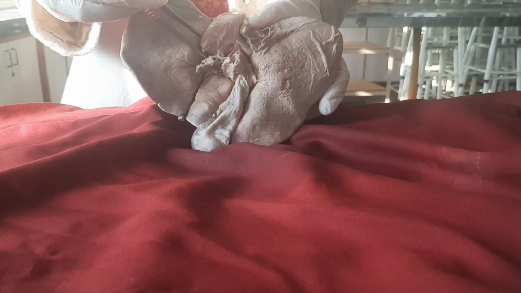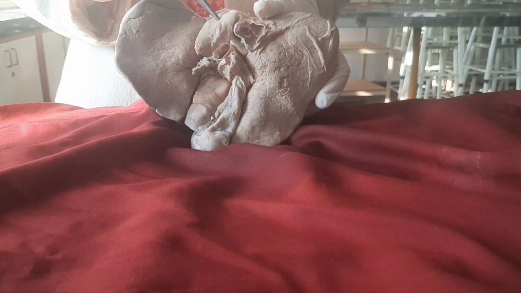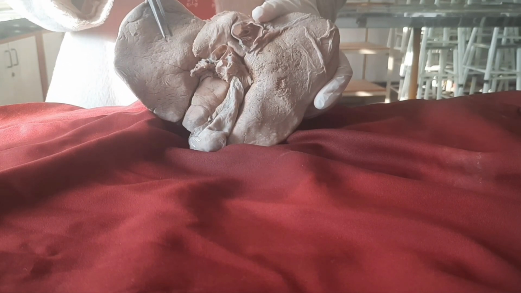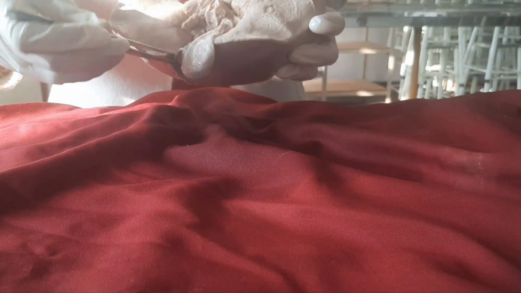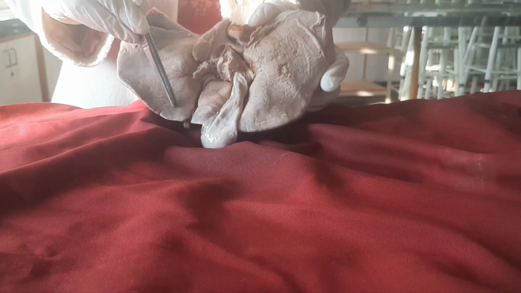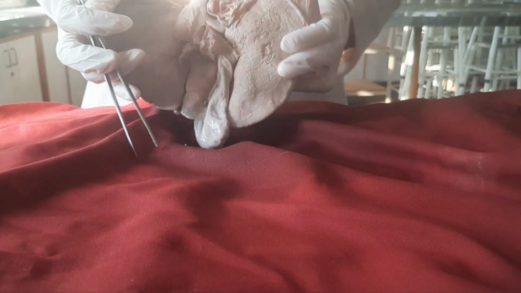Ligamentum venosum is present between the caudate lobe and the posterior surface of the left lobe of the liver. Ligamentum teres is present between the quadrate lobe and the posterior surface of the left lobe of the liver. So these all are the ligaments which are present on the liver.